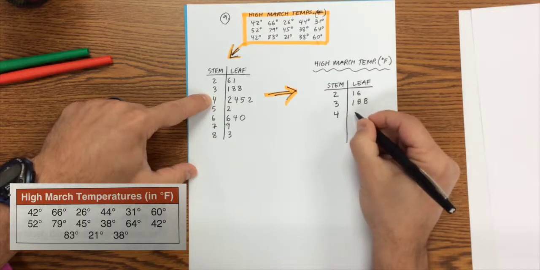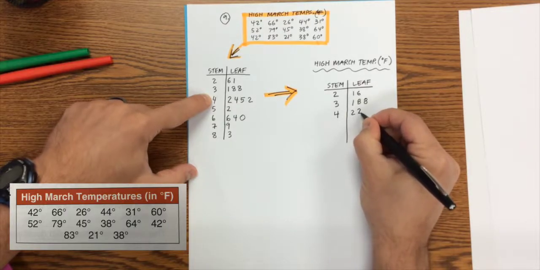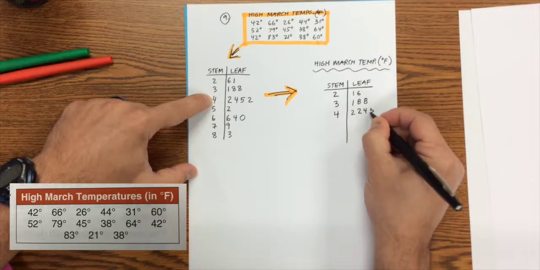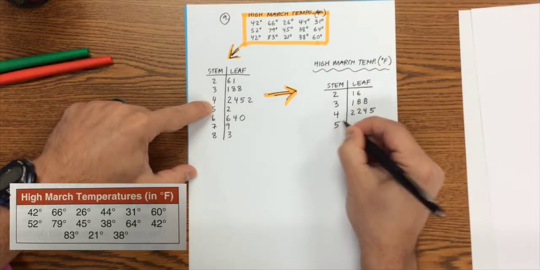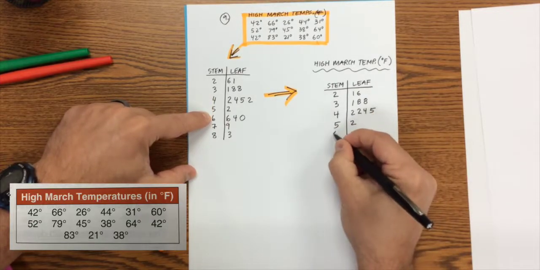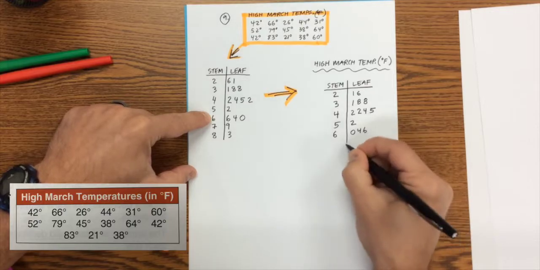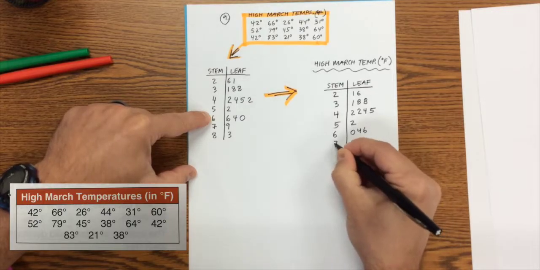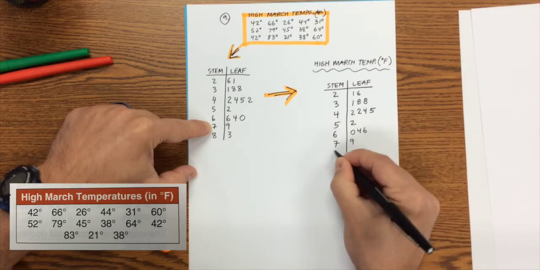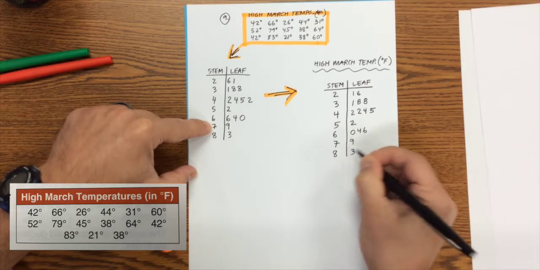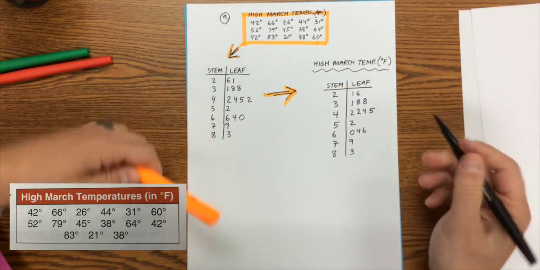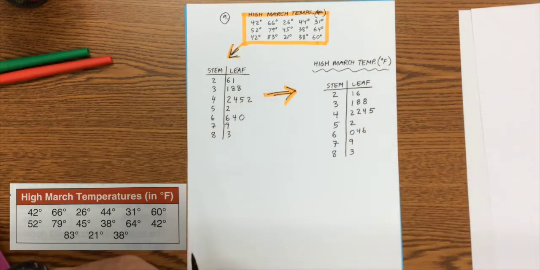So for 42, 42, 44, and then 45. 52 is already done. 60, and then 64, and 66. Let's extend that a little bit more. 79 is done, and 83. So there you go. That's what your stem and leaf plot should look like.